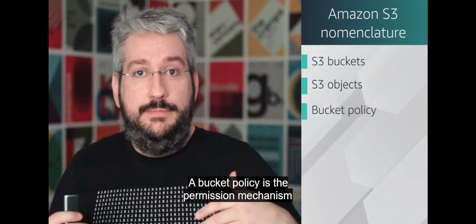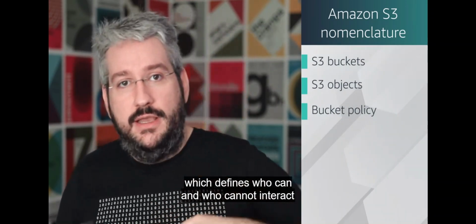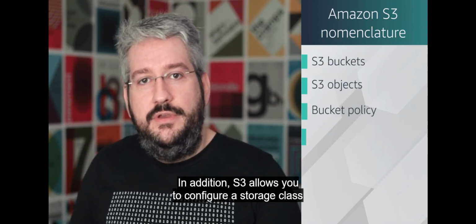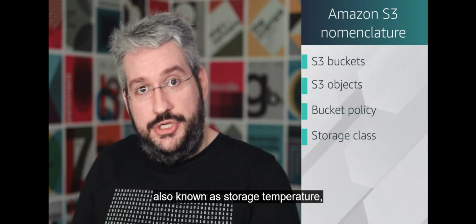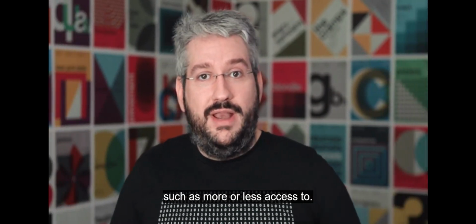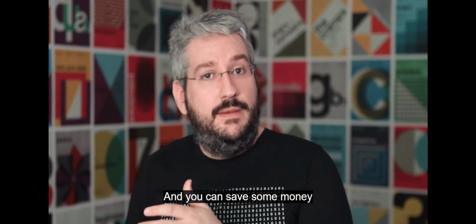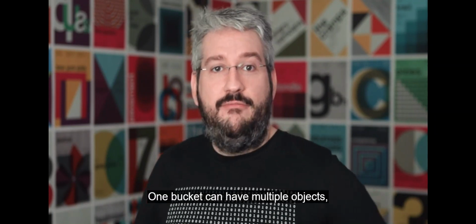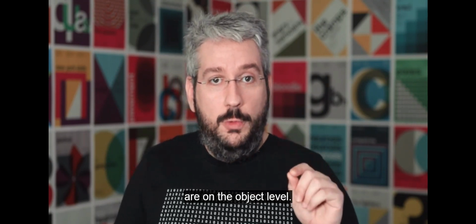A bucket policy is the permission mechanism applied to a bucket, which defines who can and who cannot interact with the data inside it. In addition, S3 allows you to configure a storage class on the object level, also known as storage temperature, such as more or less accessed. That changes the price you pay per gigabyte stored, and you can save some money by moving less frequently accessed objects to a colder storage class. One bucket can have multiple objects, and the configuration of storage classes is on the object level.